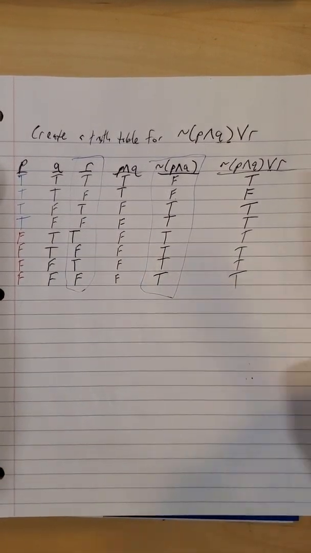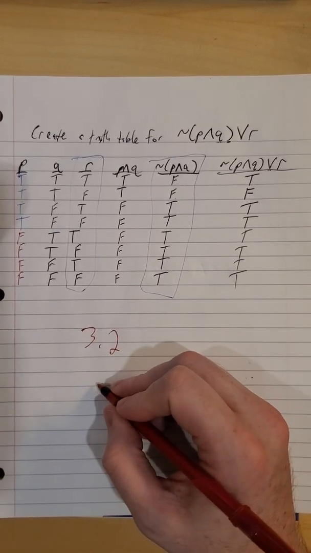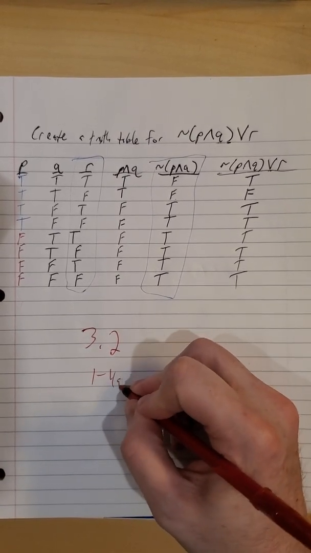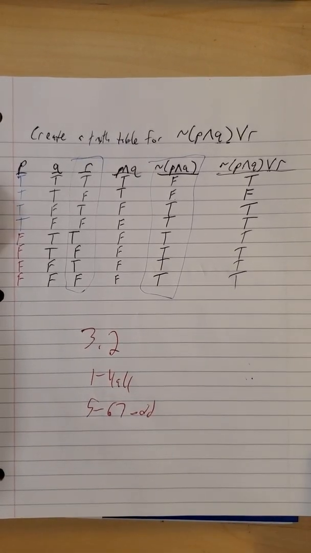All right, so some problems I would recommend trying out in section 3.2. I would try 1 through 4 all and 5 to 67 on the odds.